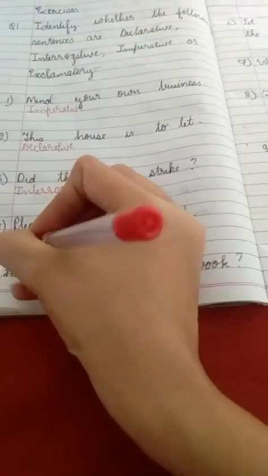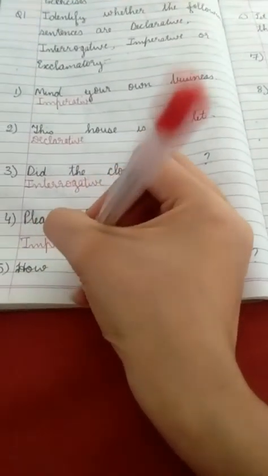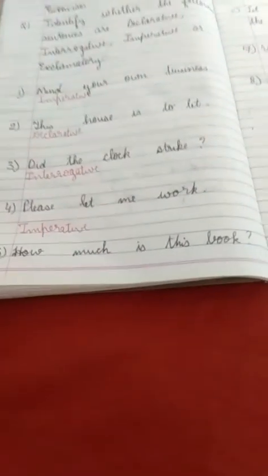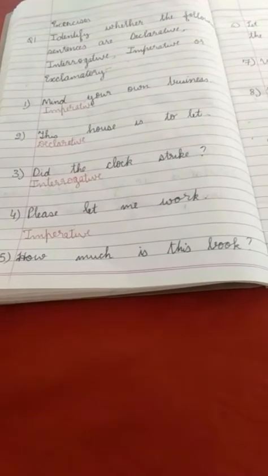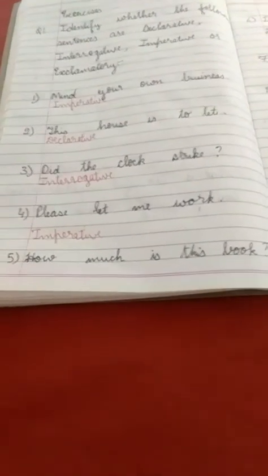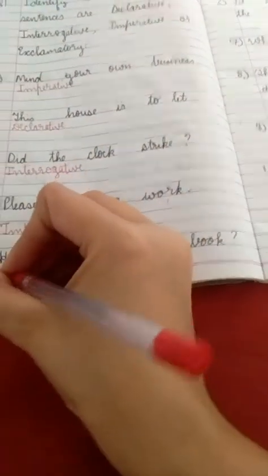Now please is also a request, so it will be imperative. Fifth is also very simple. How much is this book? It seems to be a question sentence, so it will be interrogative.